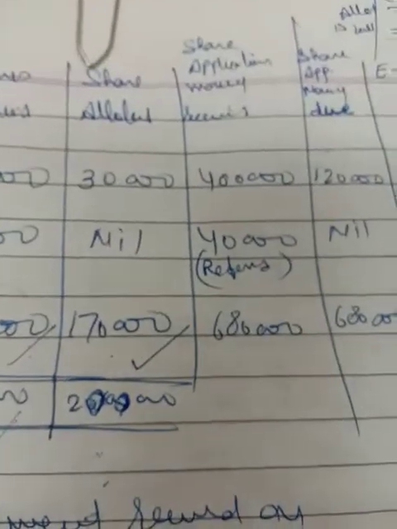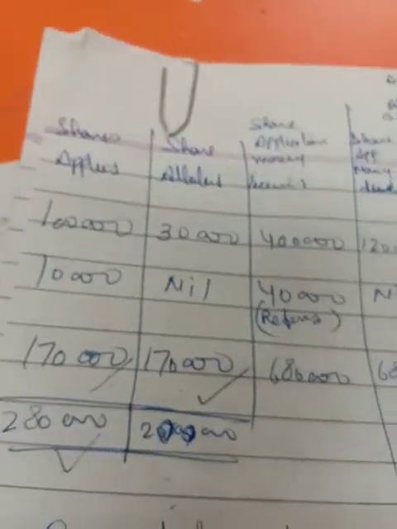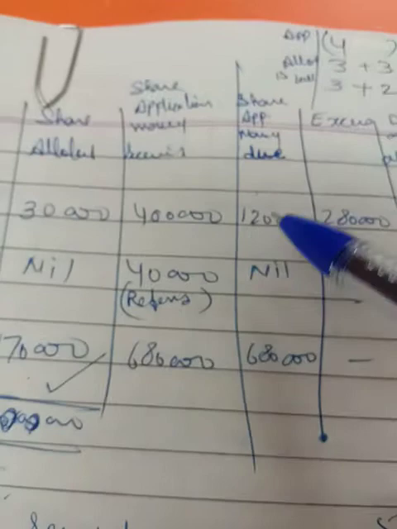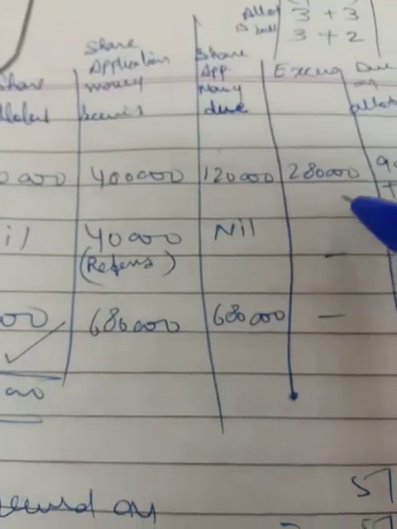Then share application money due. So 30,000 shares, the money due on 30,000 shares is only 1,20,000. 30,000 into 4, 1,20,000, that is the due amount. The excess amount we are having is 2,80,000 here.